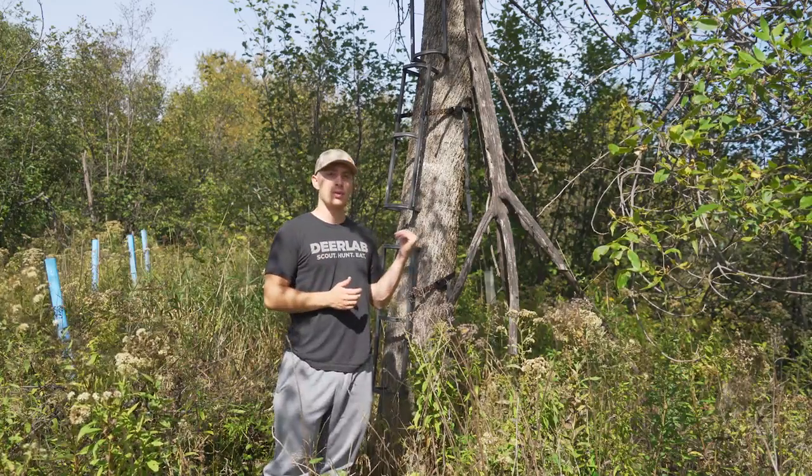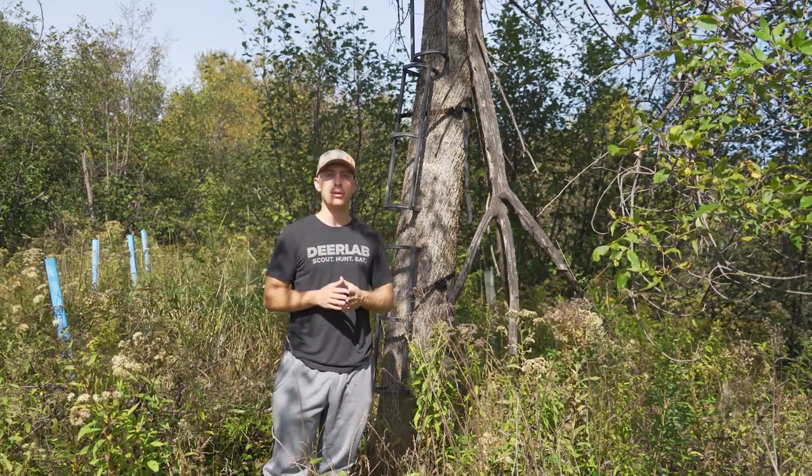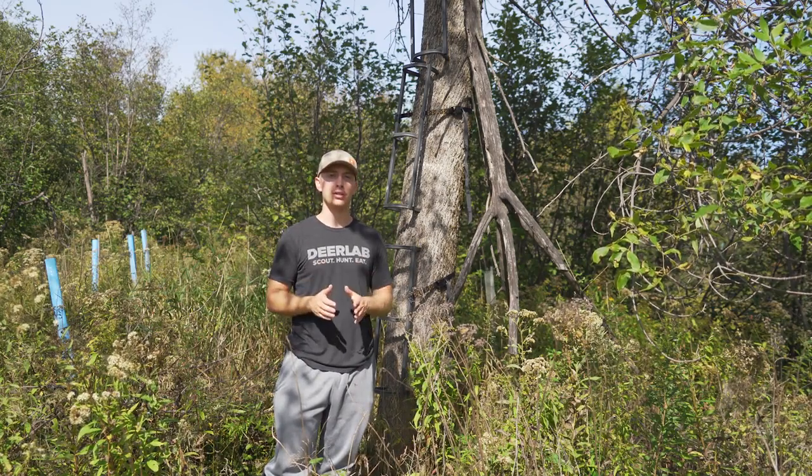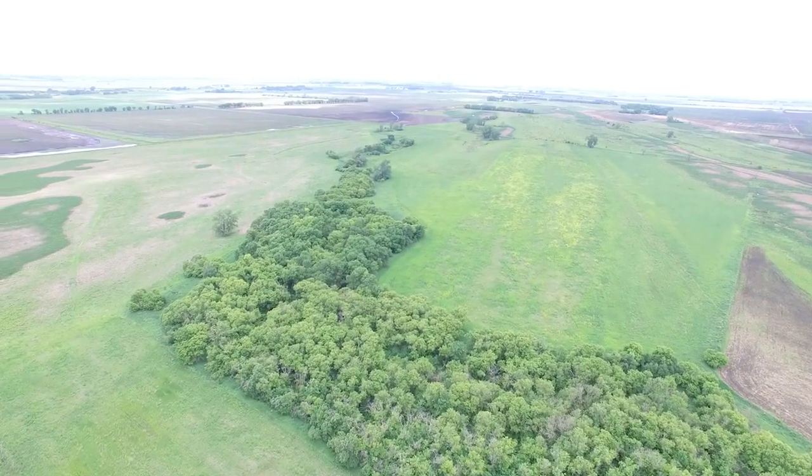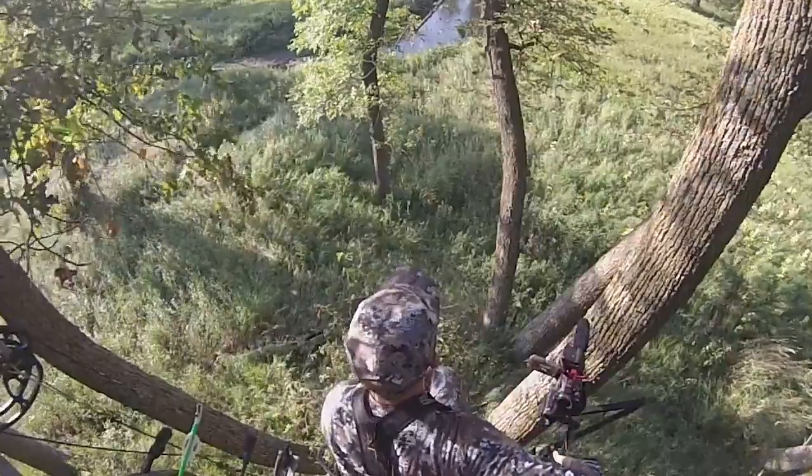Alright, well today I'm standing next to one of my tree stands and I want to take this time to talk about tree stand locations and where you should be placing your tree stands. Now there's a whole bunch of different areas you can be placing tree stands, but in order to have your tree stand in the proper location, a couple things need to go into effect.